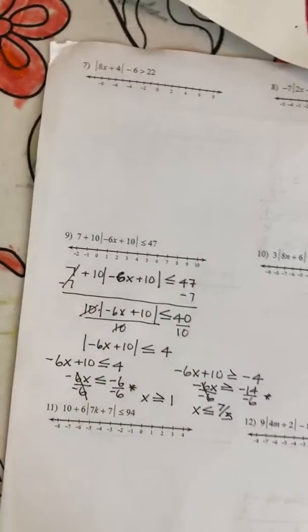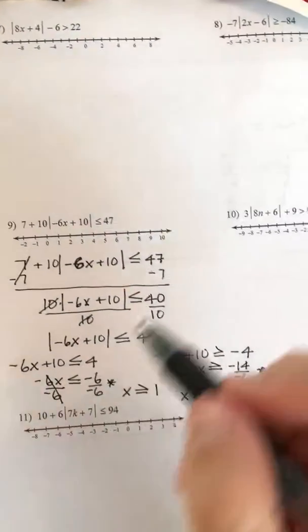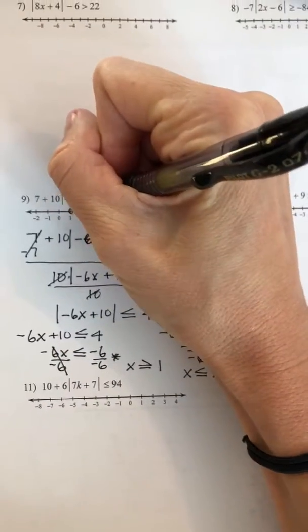So let me go over here to the graph. So x is greater than or equal to 1, closed circle.